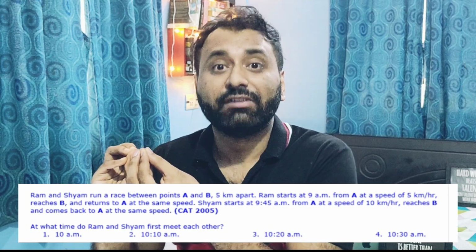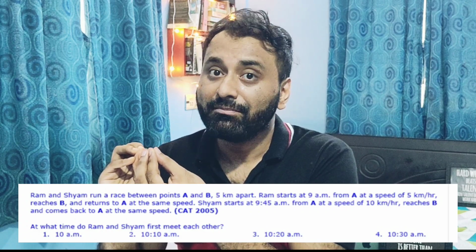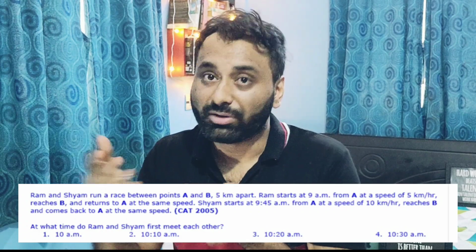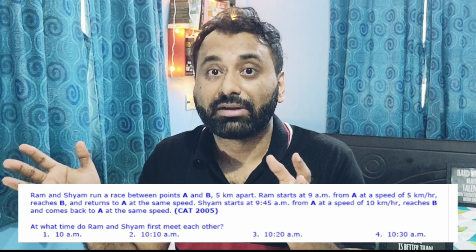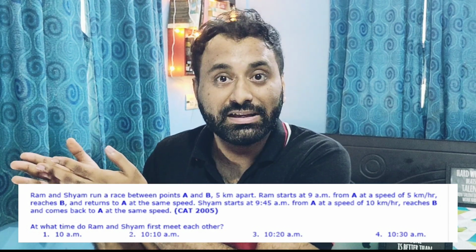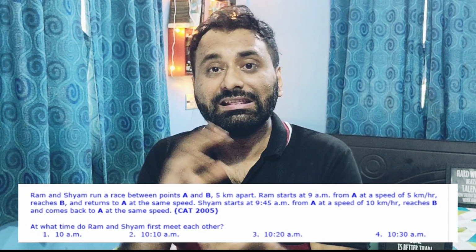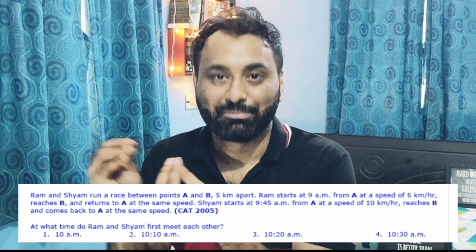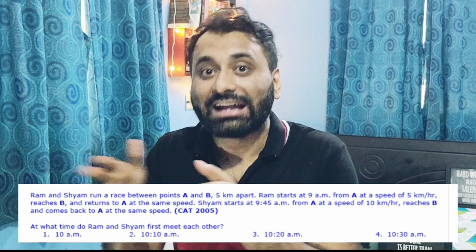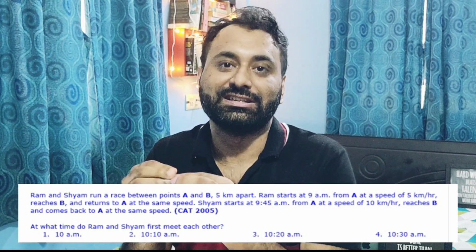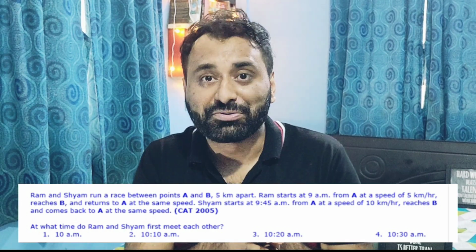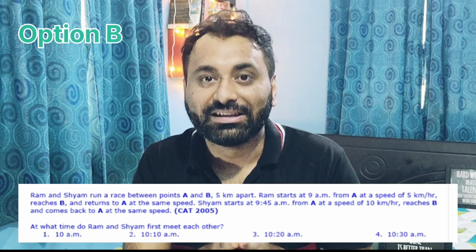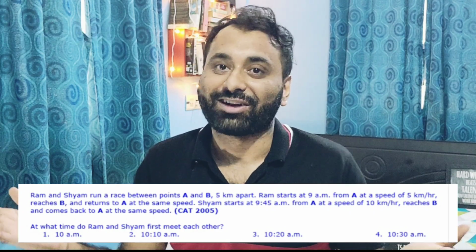Now, in the next 15 minutes, Sham will reach point B because at 10 km per hour, in 30 minutes he will reach point B. So it is between these 15 minutes that he is going to cross Ram. So between 10 and 10:15, they are going to cross each other. There is only one option that is less than 10:15, and that is 10:10. That is our answer.